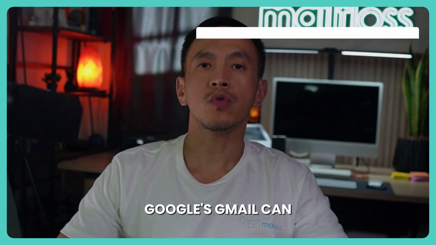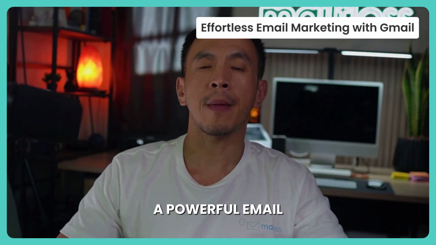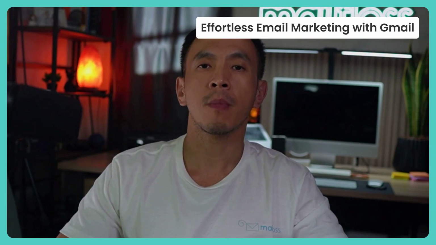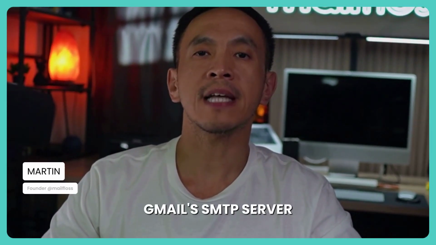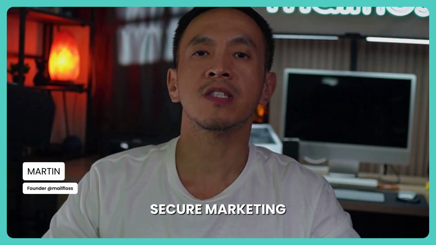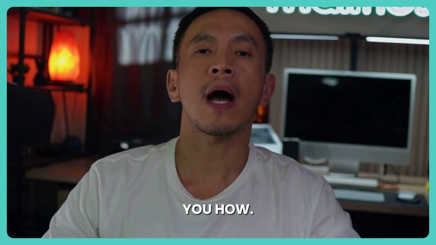Did you know that Google's Gmail can be transformed into a powerful email marketing platform? Imagine leveraging the power of Gmail's SMTP server for seamless and secure marketing campaigns. Hold on, because we're about to show you how.